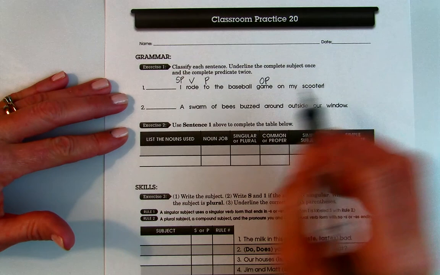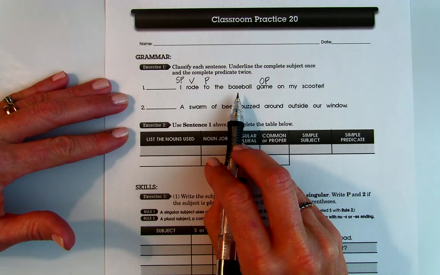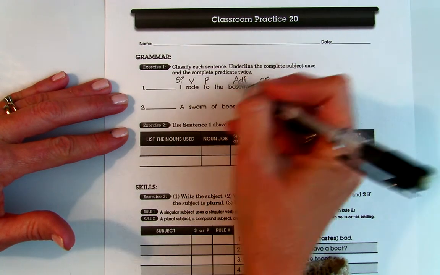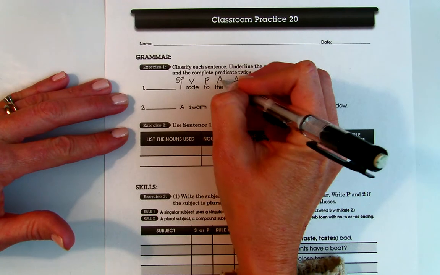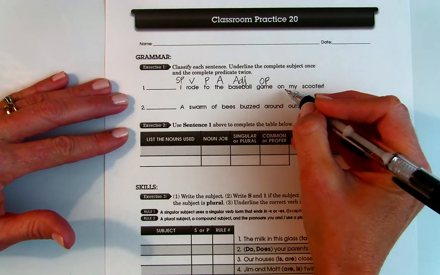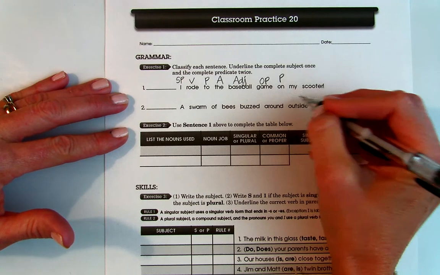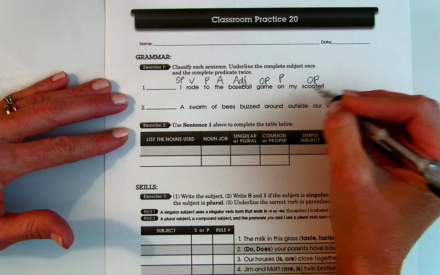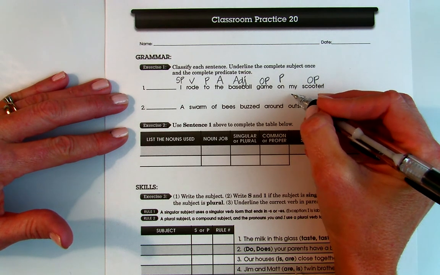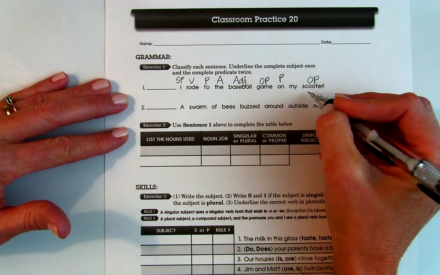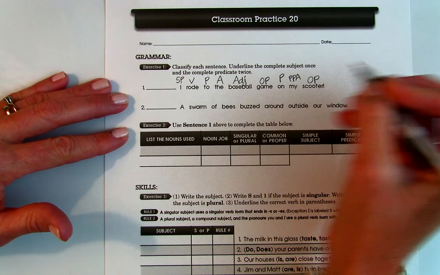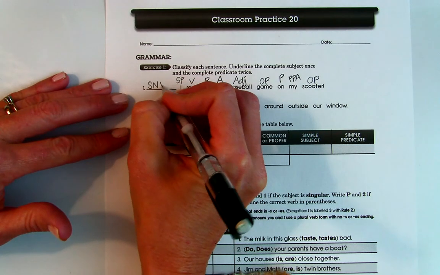This word baseball answers the question, what kind of game? And of course the answer is baseball, adjective. The is an article adjective. On, preposition. On what? Scooter, object of the preposition. This word my answers the question whose scooter? So it is a possessive pronoun adjective. Subject, noun, verb, pattern 1.